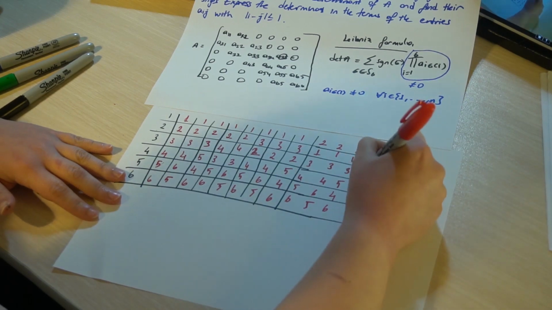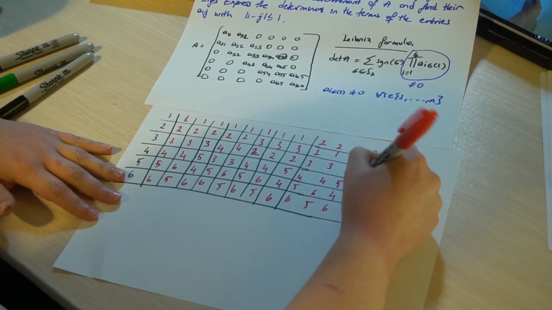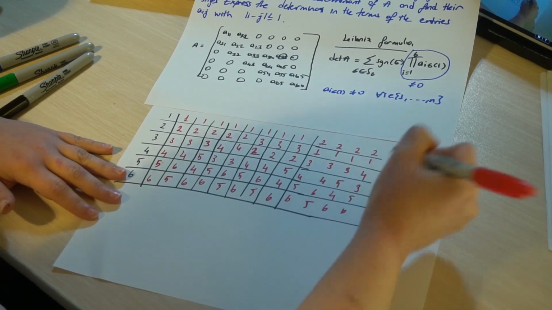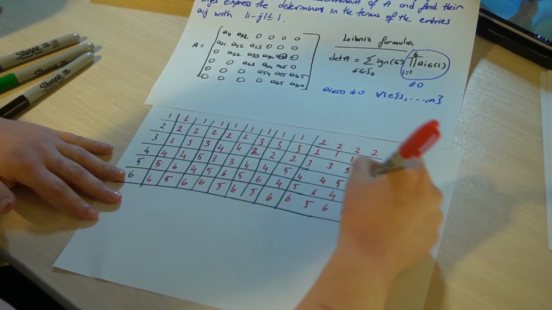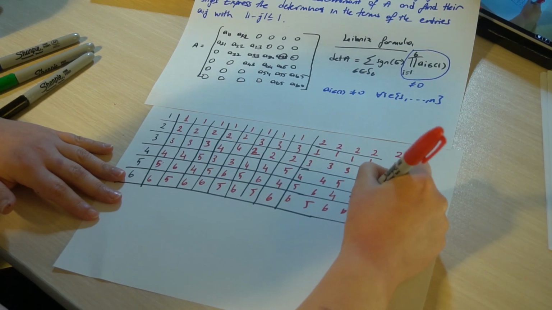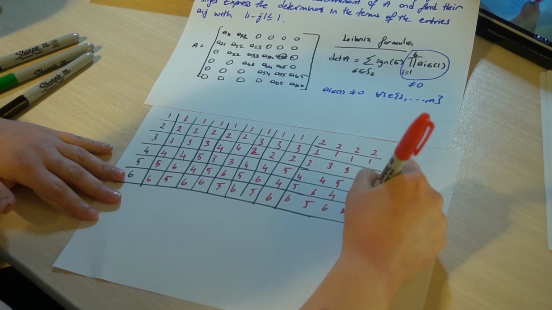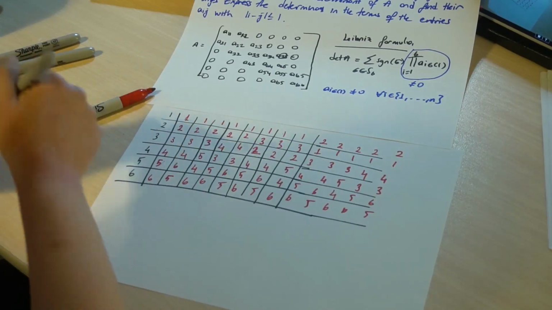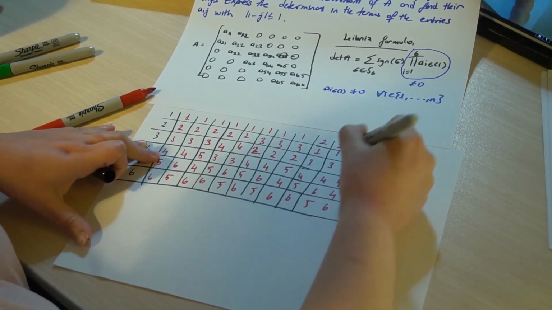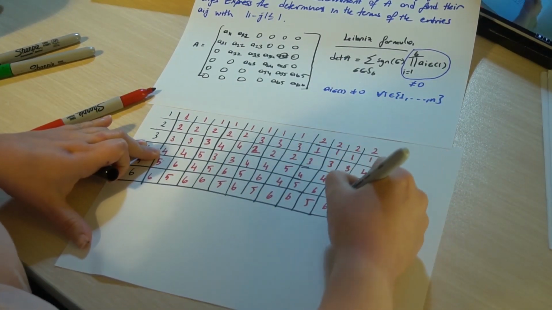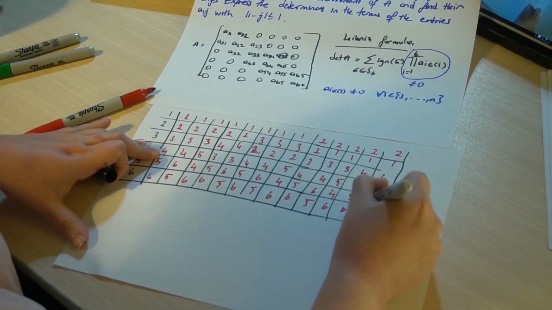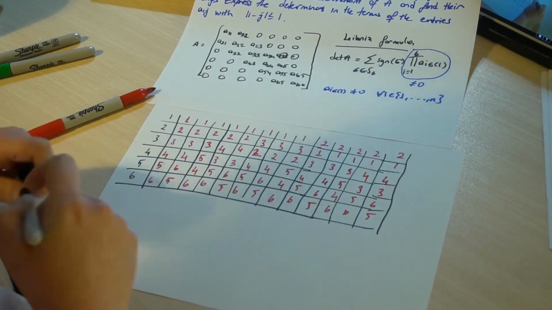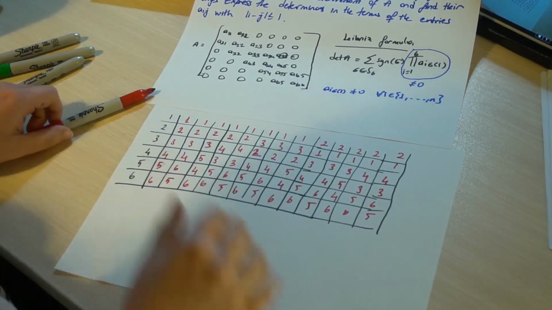Let's say 3 goes to 4. This must be 2, 1, 4, 3, 5, 6, and 2, 1, 4, 3, 6, 5. I think these are all the cases we have. These are all the permutations we have.